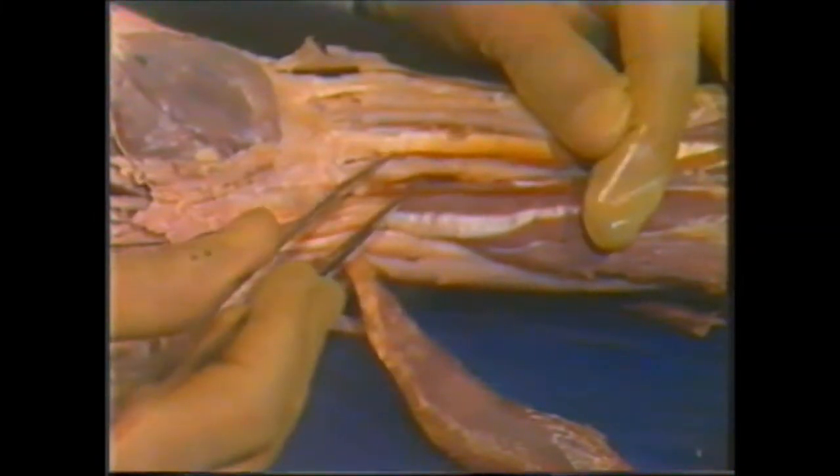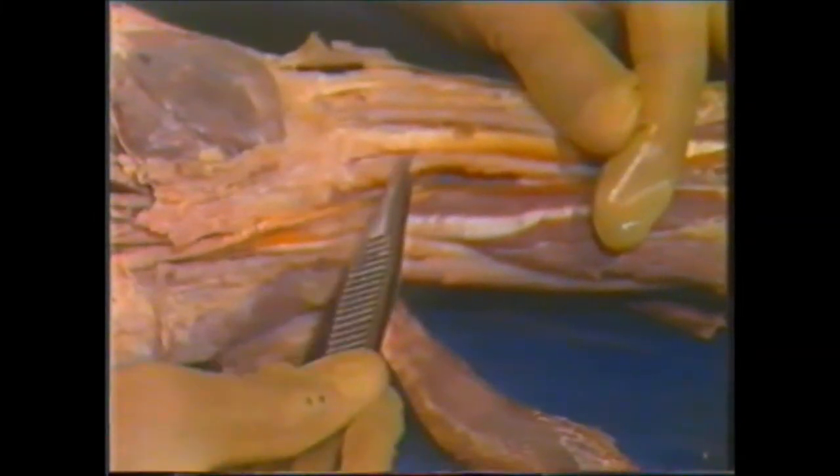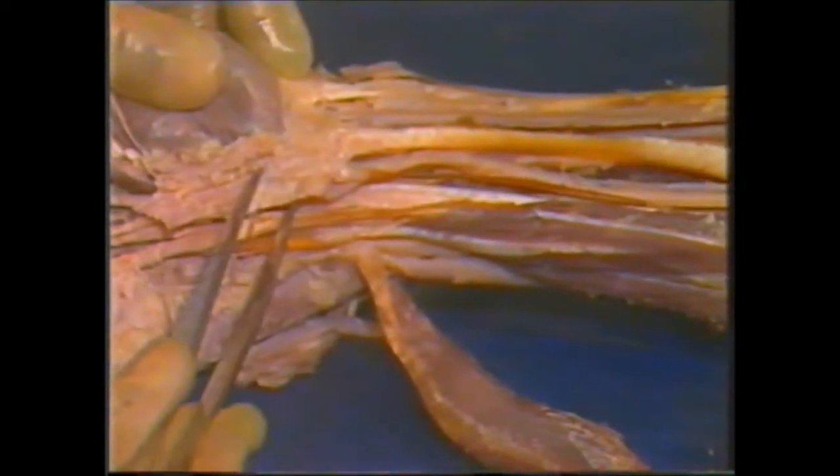The nerve continues its course deep to the flexor retinaculum to enter the palm of the hand.